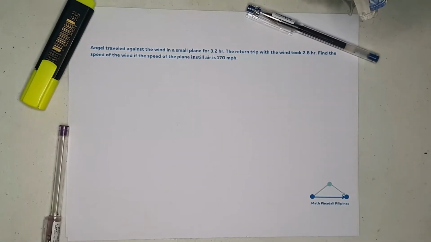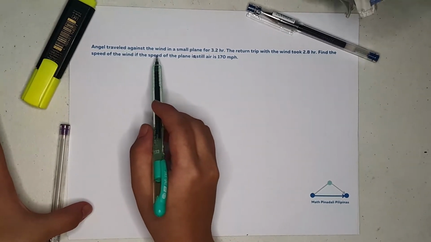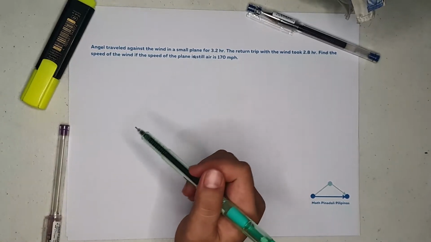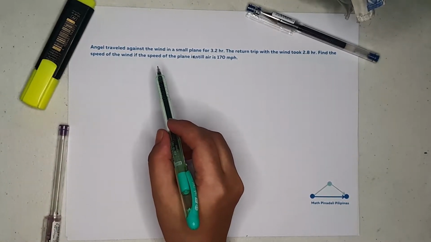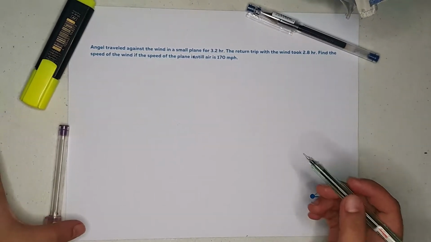Okay, so analyzing the problem. Angel travels against the wind in a small plane for 3.2 hours. So now Angel is riding a small plane that is traveling against the wind. So let's illustrate.